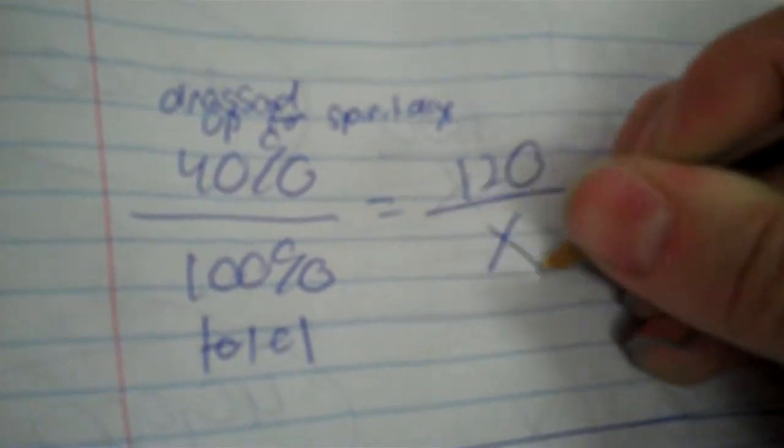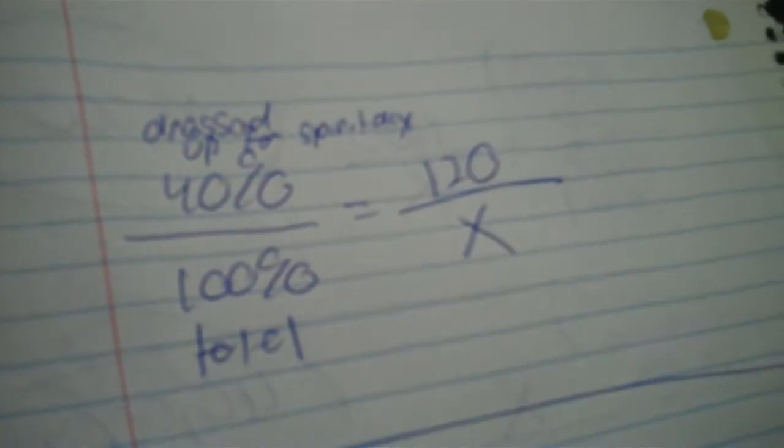Okay, how many students dressed up for Spirit Day? Well, I know that it's 120. So I must be figuring out how many total students are in the school. So you have 100 times 120 divided by 40, 300.